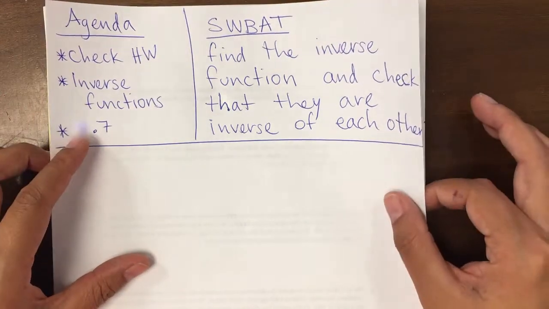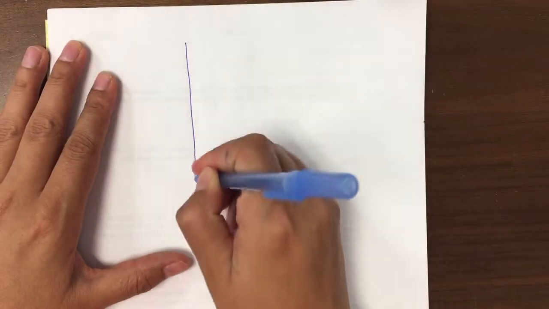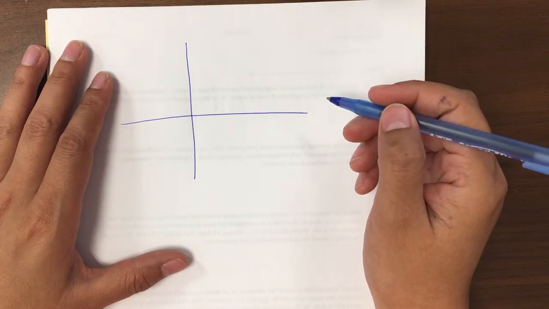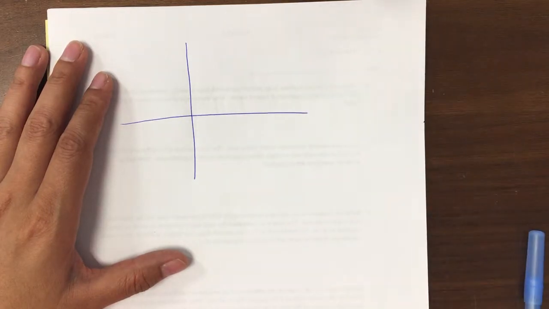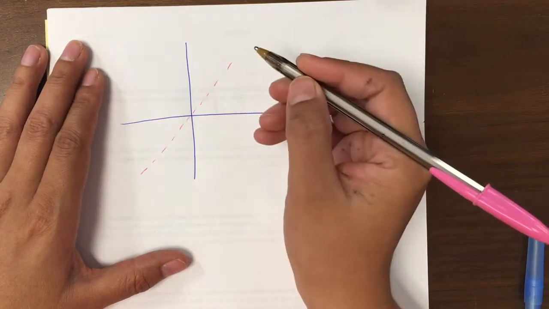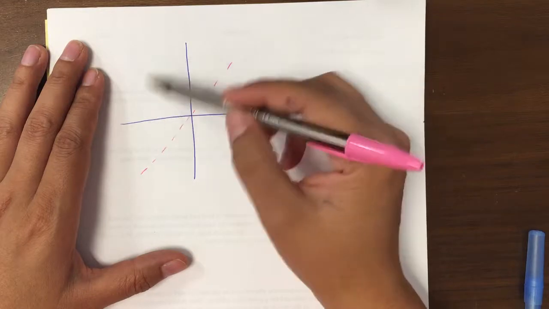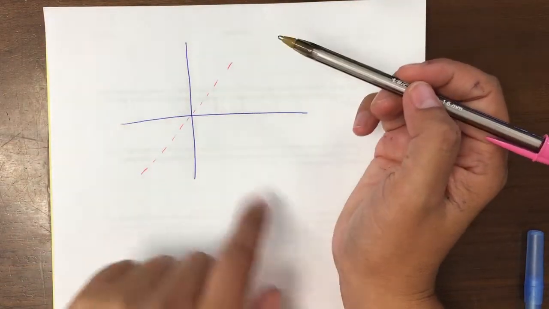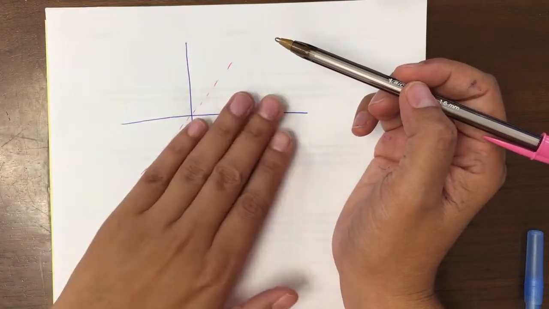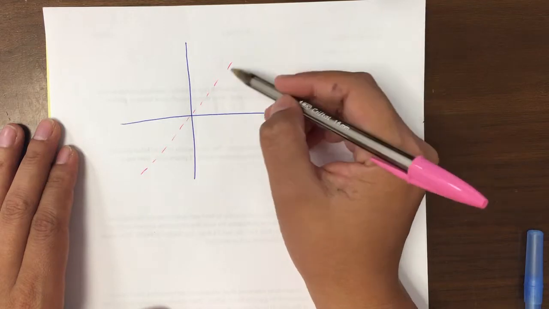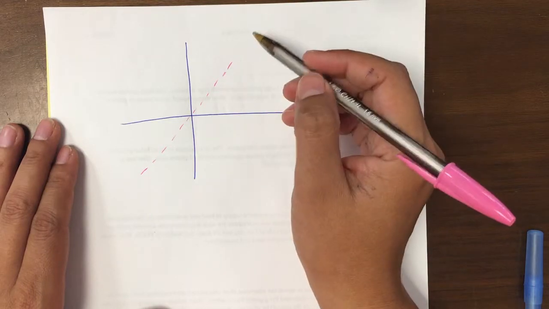Okay. So first of all, I want to share with you that when we're talking about inverse functions, it is a reflection with the mirror in here. Whatever part of the graph is on this side, it basically reflects on this side, and whatever is on this side, it reflects on the other side of this line. You don't have to graph, it's just so that you understand that.